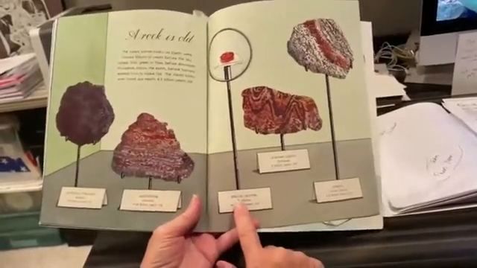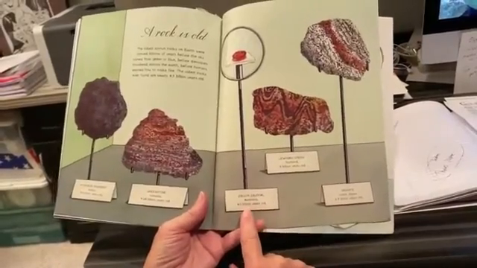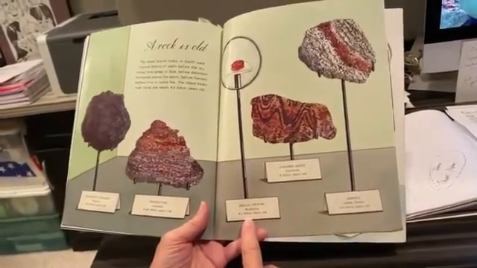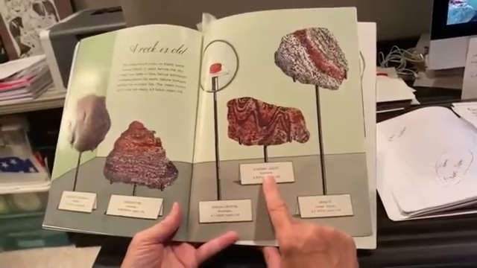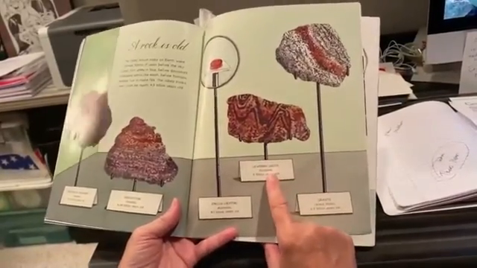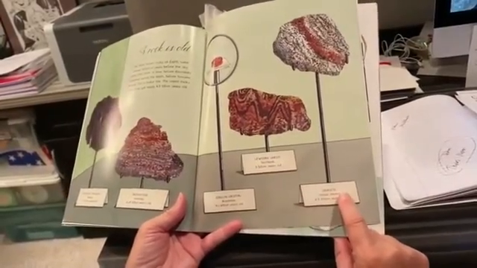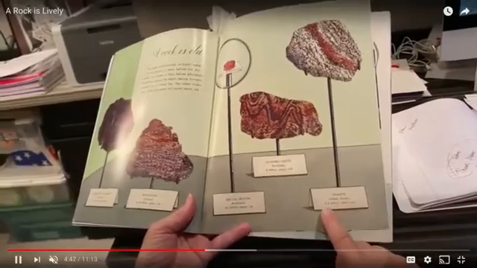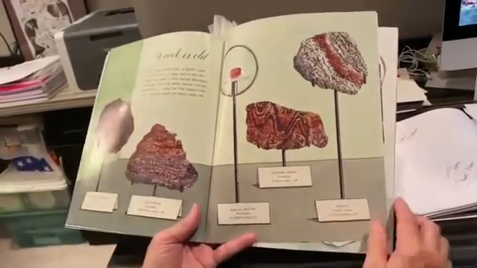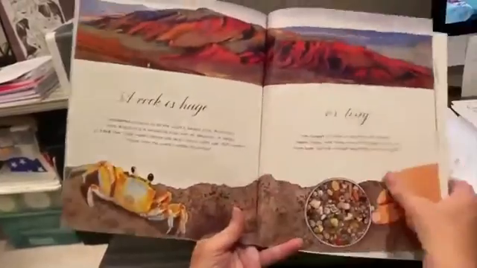The next one is a zircon crystal from Australia. It's 4.1 billion years old. And the next one is Lewisian gneiss from Scotland, 3 billion years old. And the last one is granite from the United States, 2.5 billion years old. So if you can notice, the oldest one is on the left and the youngest is on the right.